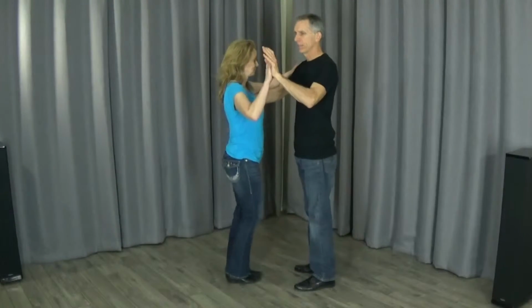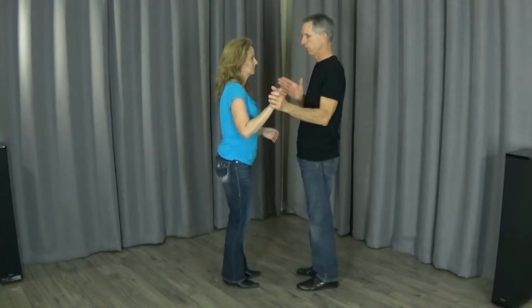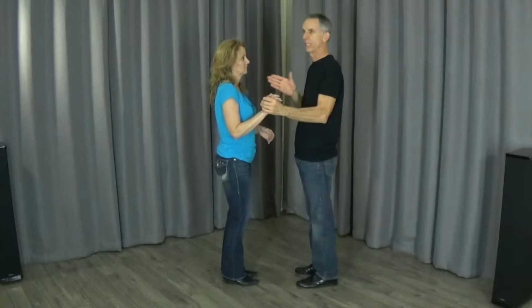Now, from a technical standpoint, some would suggest, in proper dance terms, that an inside and outside turn has to do with where the follower's hand is going in relationship to a center line between the leader and the follower.